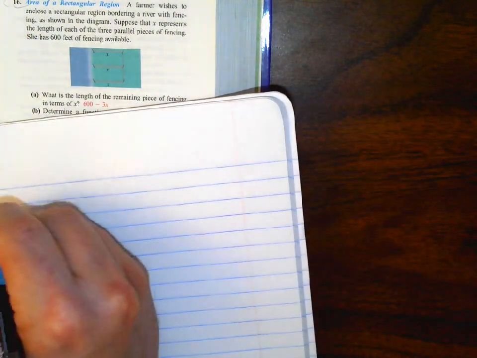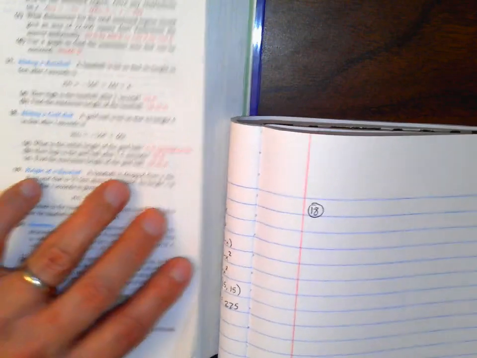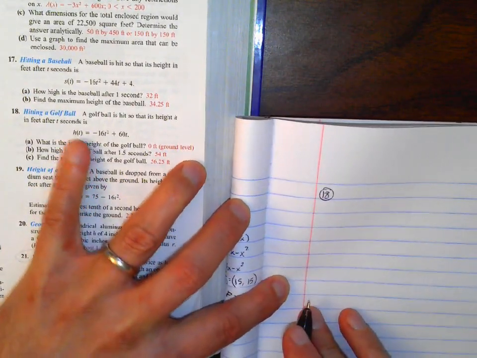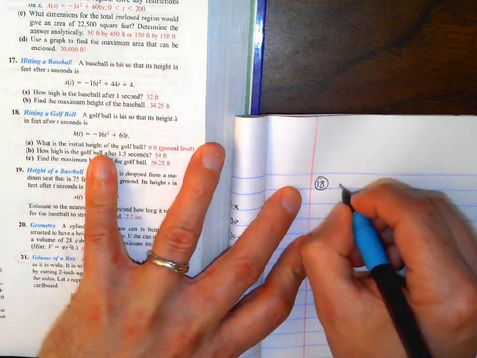Okay, number 18. They get a little bit easier here now. Okay, a golf ball is hit, so it has a height of this. Okay, part A.